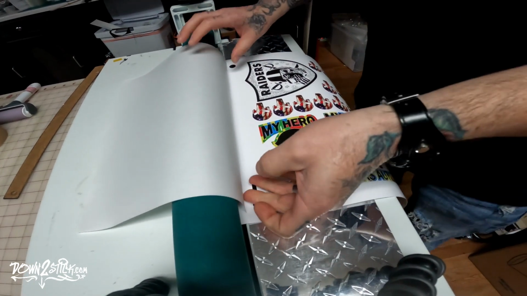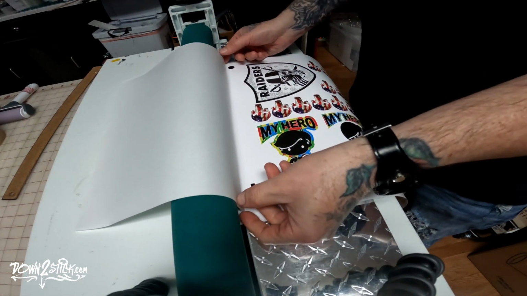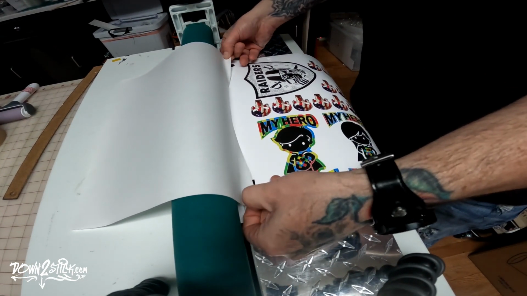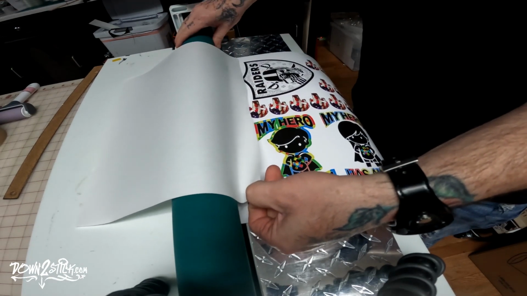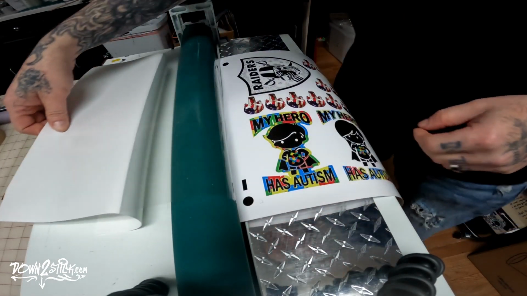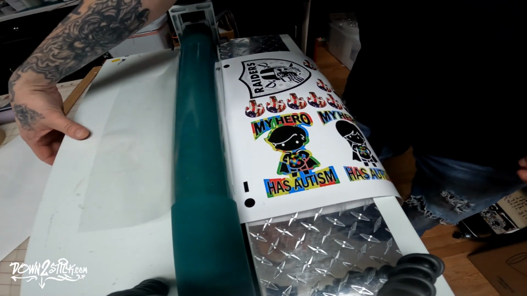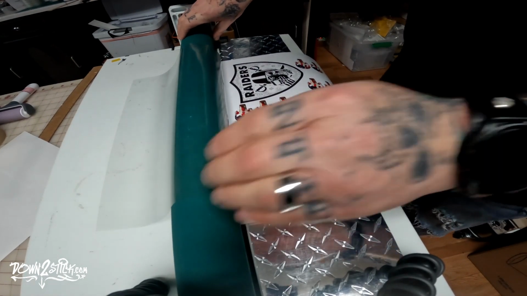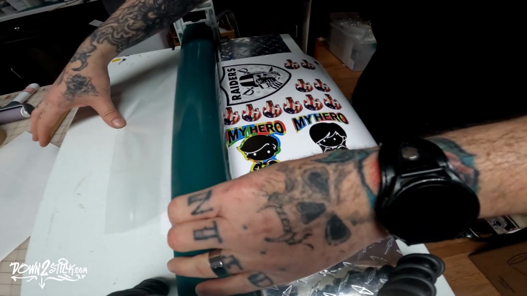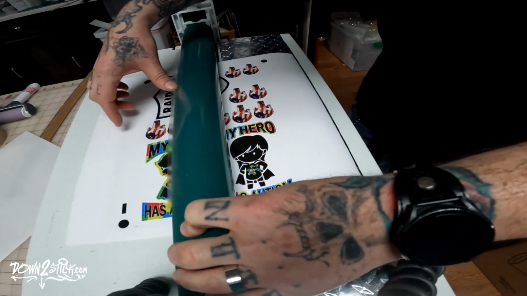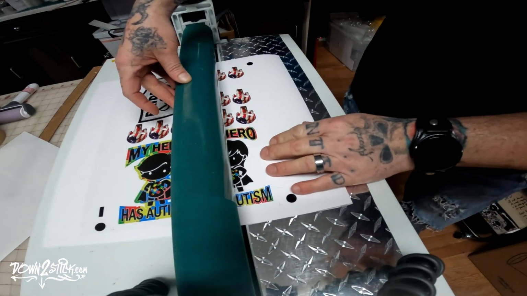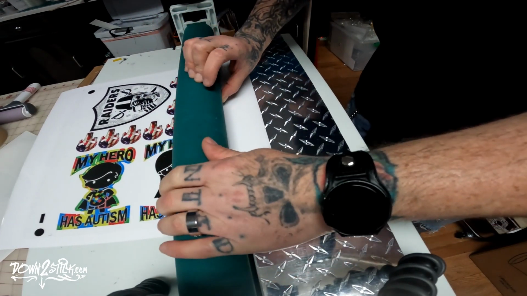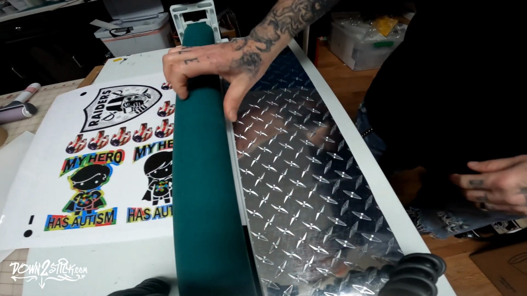What I do, I just find the edges with my fingers, and it comes up exactly the same way. Okay, so that's fine. Then we'll just roll it. Okay, so it's all laminated now.